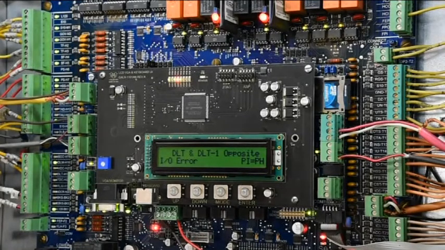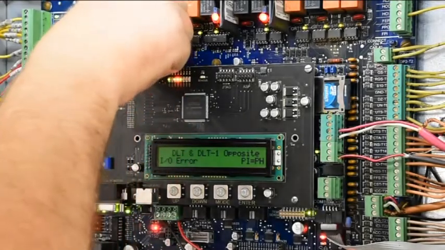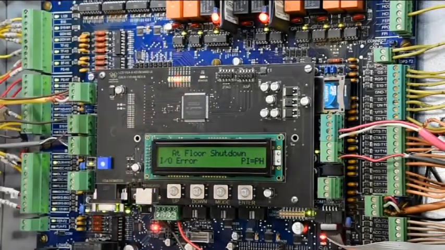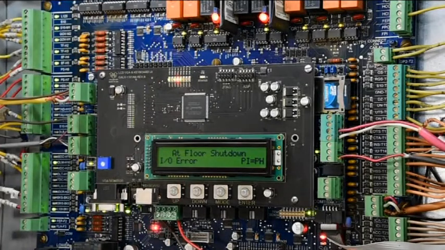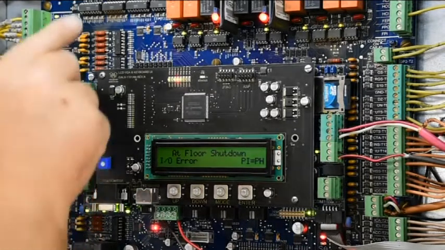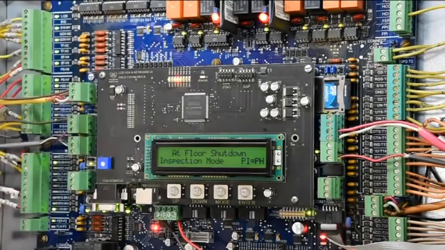Once we have verified that the car won't run, in order to put the car back on automatic operation, we have to remove our jumper from TST6. And if you'll notice, we're at floor shutdown, which means that it is recognized and shut off, so the car still won't run until we reach up and put the car on inspection.